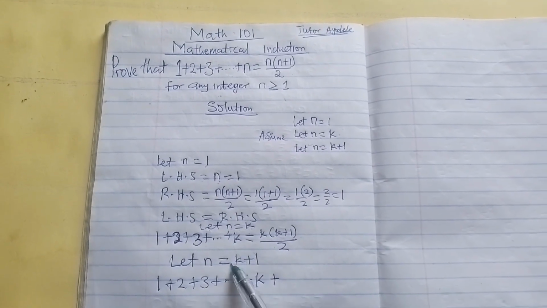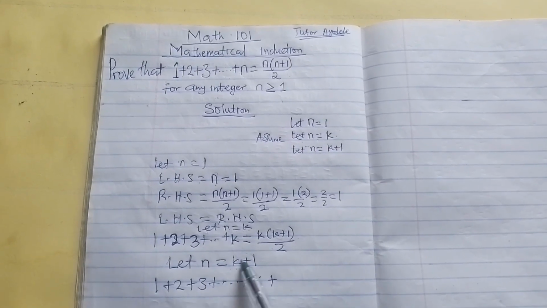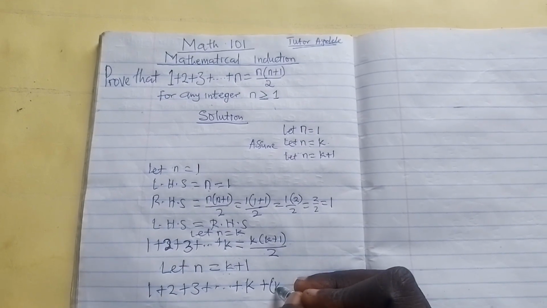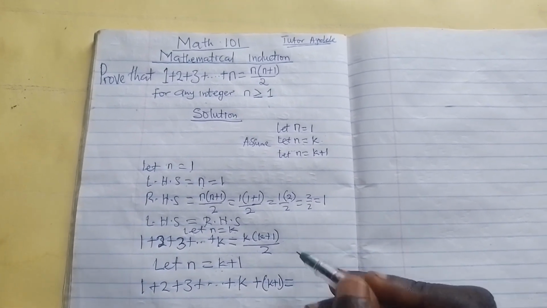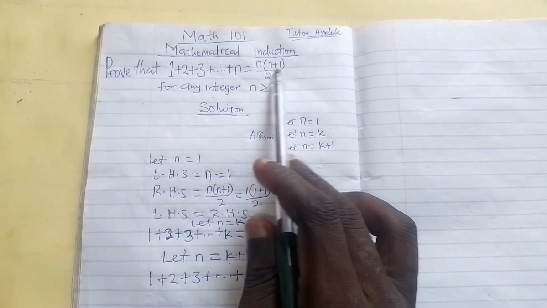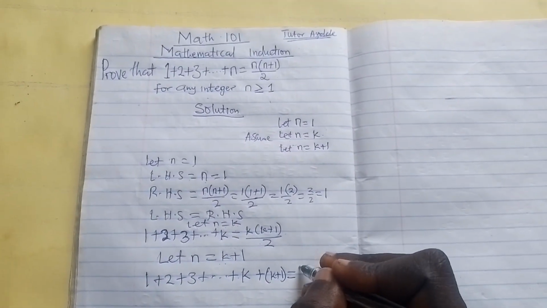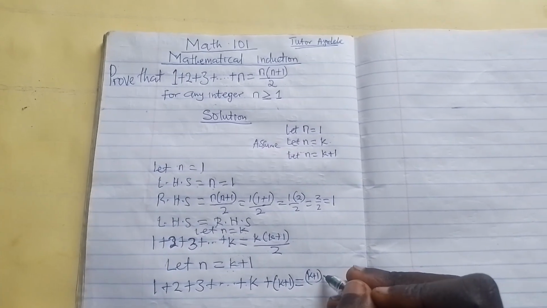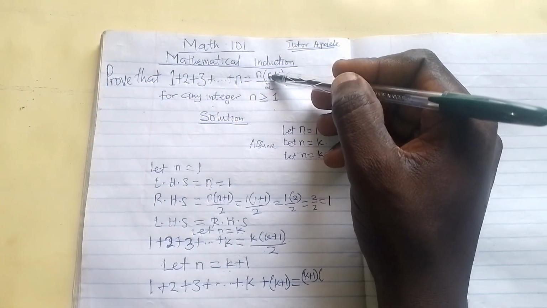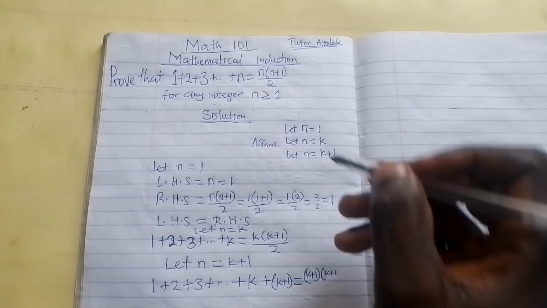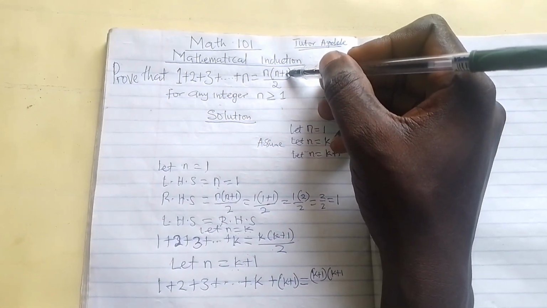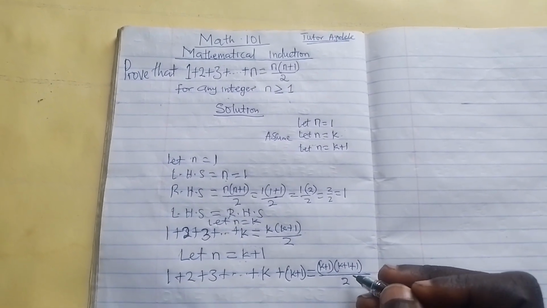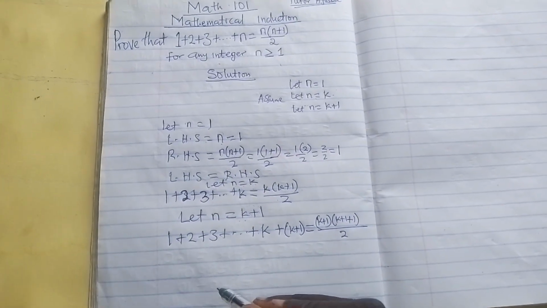Now I will replace n with what? K plus 1. This n, I will replace it with k plus 1. That will give me what? k plus 1. At the right hand side now, what will I have? This equation for the right hand side, we have what? This one will change to k plus 1. That will give us k plus 1, open bracket. This one will change to k plus 1. K plus 1. But mind you that we have another plus 1 here. Plus 1, close the bracket, all over 2.